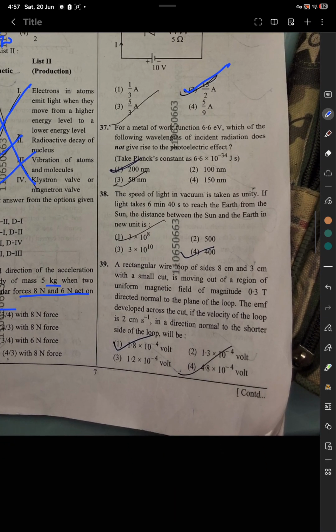Question number 37. For a metal of work function 0.6 electron volt, which of the following wavelengths of incident radiation does not give rise to the photoelectric effect? So option 1 is correct, 200 nanometer.